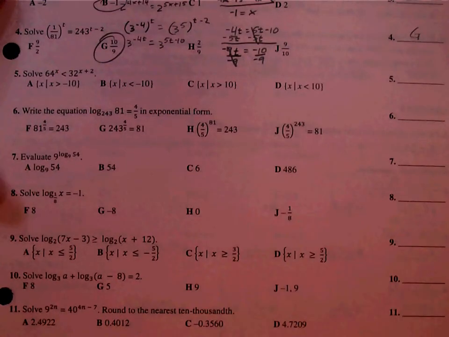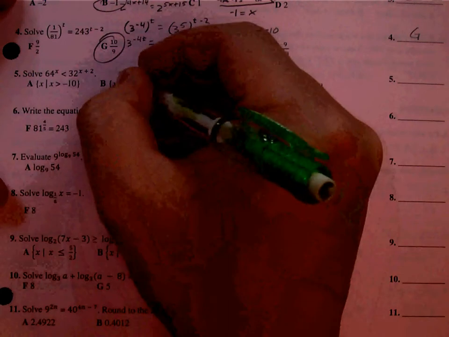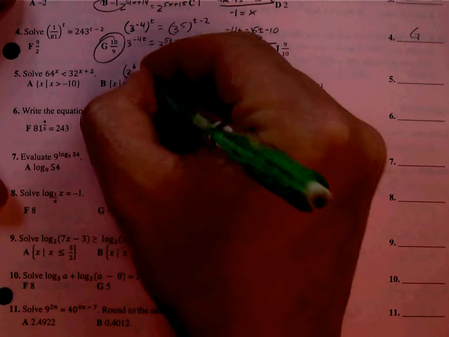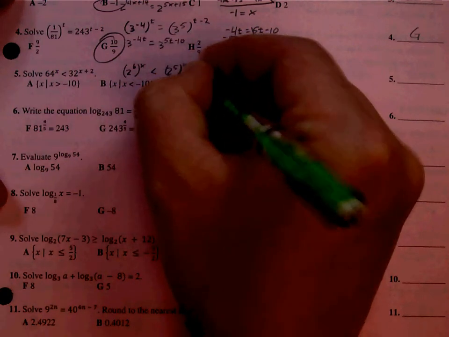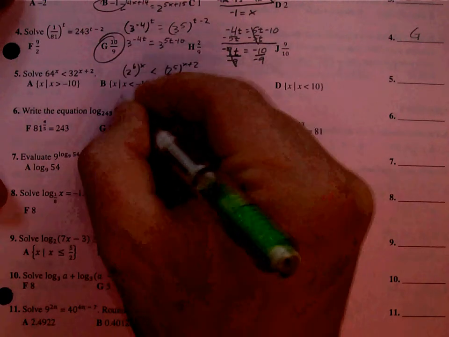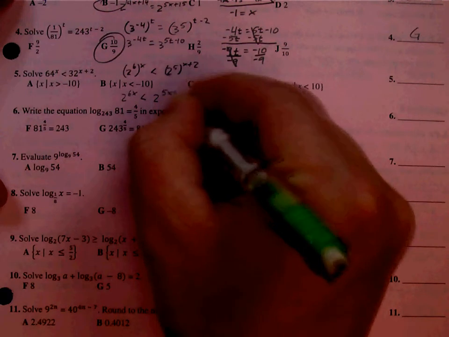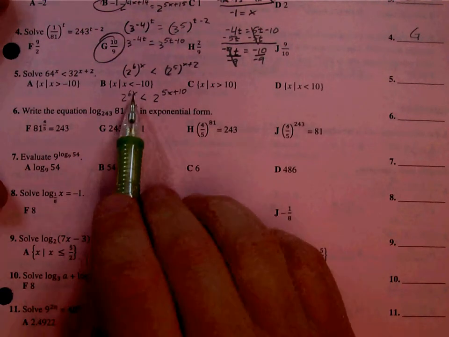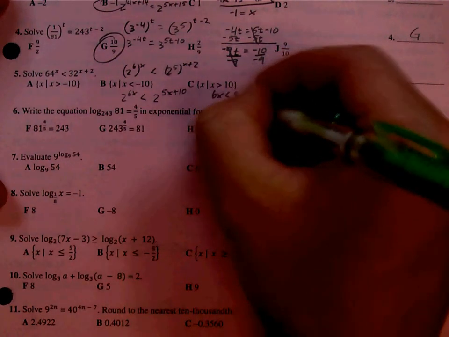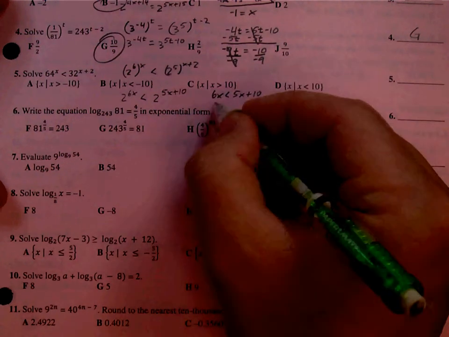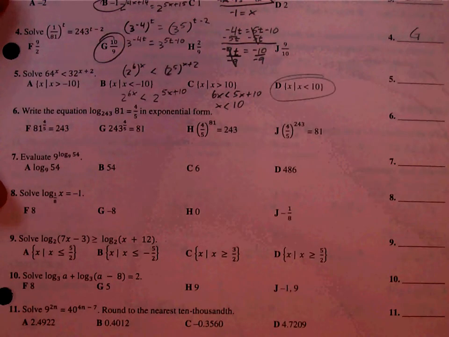All right, number 5. Here I can write them both as powers of 2. 2 to the 6th to the x is less than 2 to the 5th to the x plus 2. So to multiply the exponents, 2 to the 6x is less than, over here we have to distribute, 5x plus 10. So now I can write an inequality that 6x has to be less than 5x plus 10. Subtract 5x from both sides. So x has to be less than 10, so it has to be D.